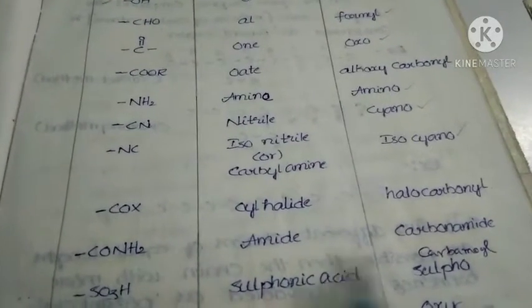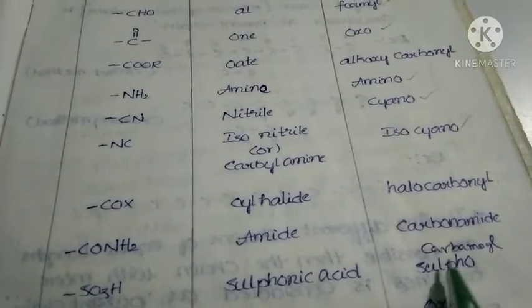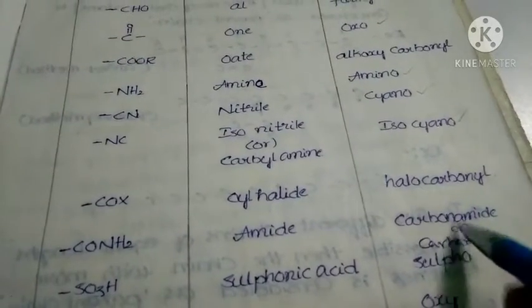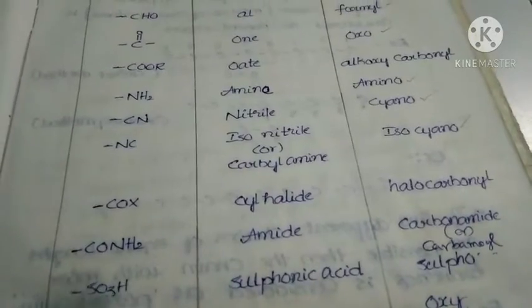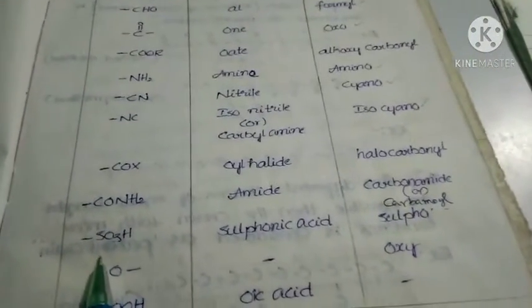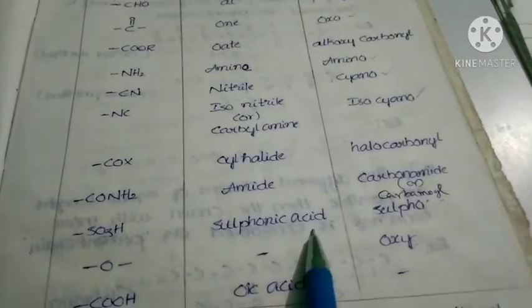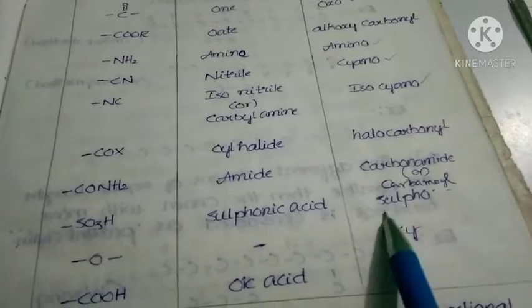If it is present as a prefix, then it should be called carbonamide or carbamoyl. Next, in case of SO3H, its suffix is sulfonic acid. But if it is present as a prefix, it should be called sulfo.